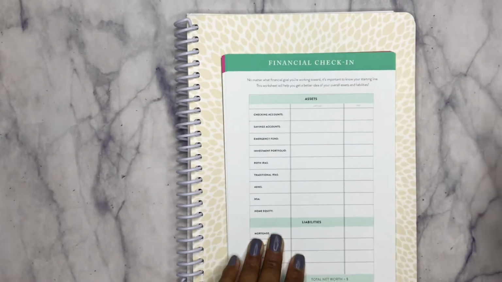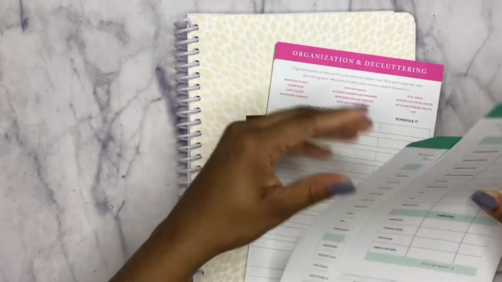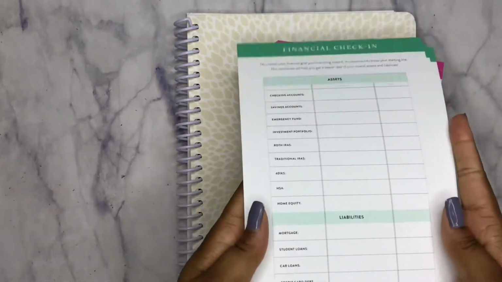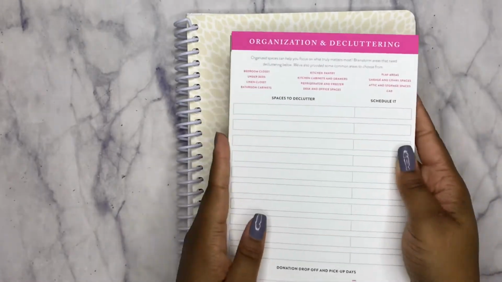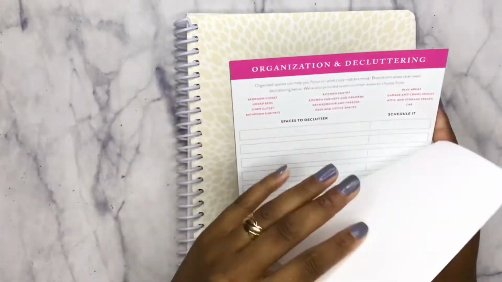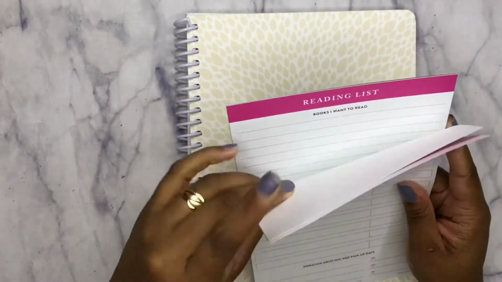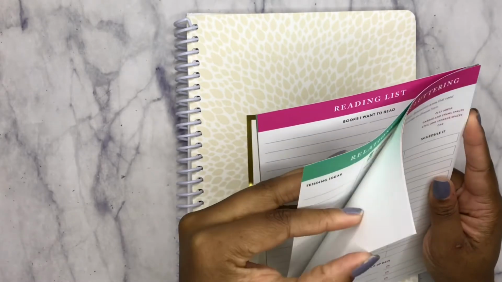And then there is a financial check-in for assets and liabilities, and there are 4 of these. Then there's an organization and declutter, and there are 2 of these.